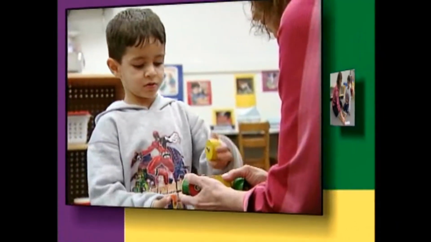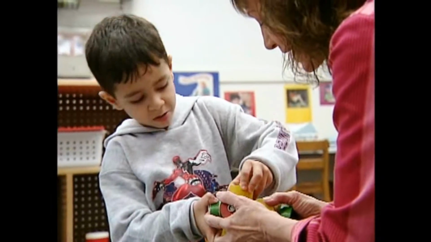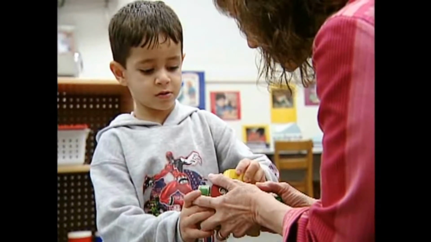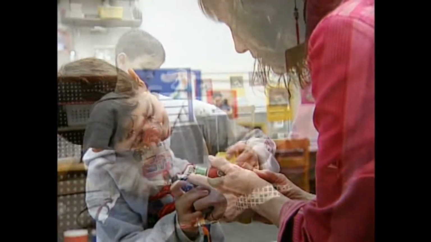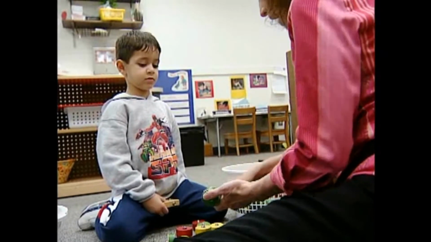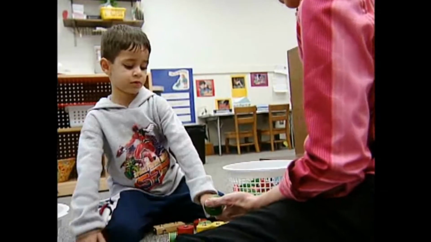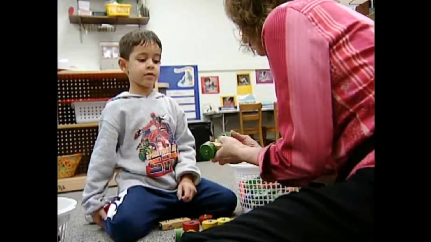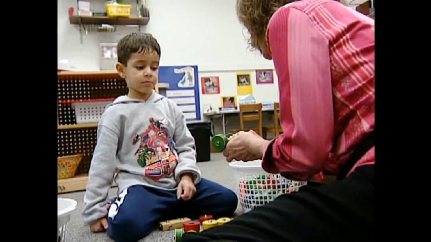2 of them. Brenda knows that Nazar is also interested in cars. She encourages him to build his math skills while he plays with the snap beads. How many green ones do you have? I want to make mine just like yours. 2, 3.